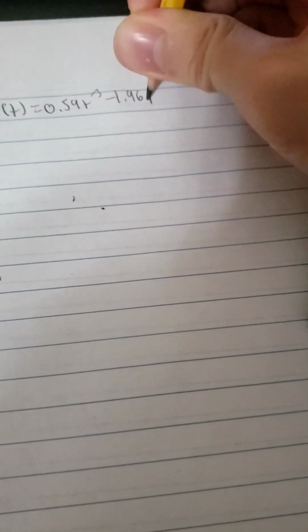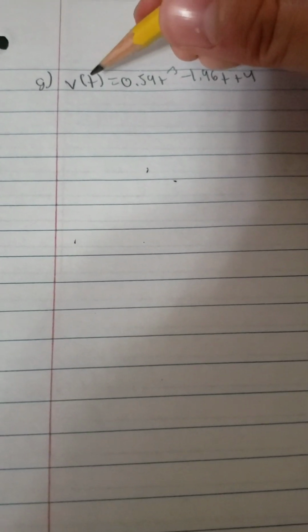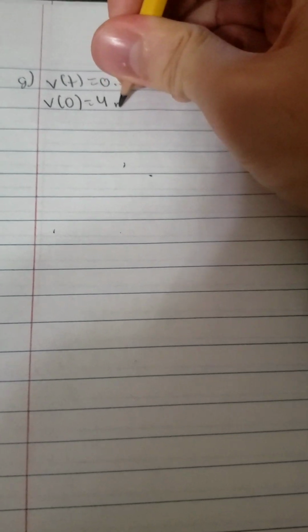We already know from the previous problem that velocity equals 0.59 t to the third minus 1.96 t to the 4, plus 4. Now we're going to need to plug in time from 1 all the way to 8 to graph it. Before we do that, v of 0 is 4 because the problem gives your v initial, so that'll be 4 meters per second.